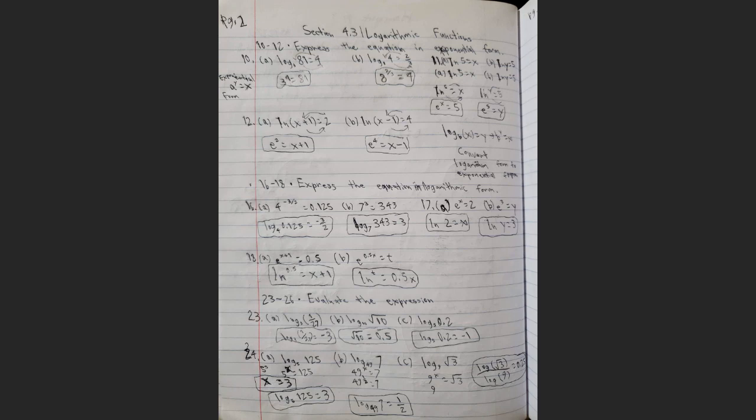You basically just rewrite it as e squared, and move the x plus 1 to the other side of the equal sign. Then you get e squared equals x plus 1. And then for B, we have ln(x minus 1) equal to 4. We write it similar to what we did with A, but for B we write e to the 4th power, then we write the whole thing as x minus 1 after the equal sign.